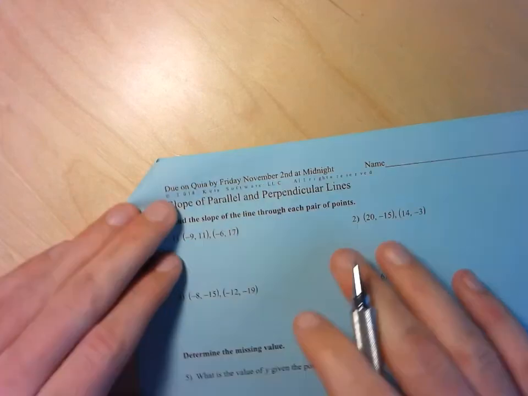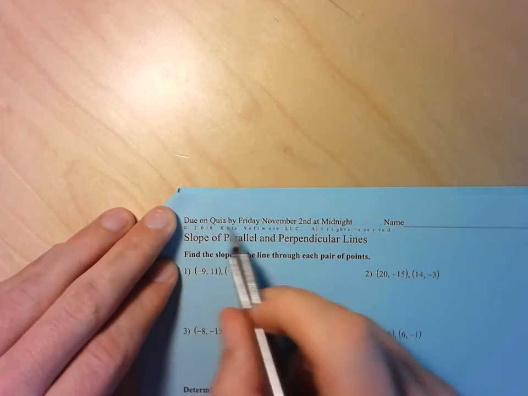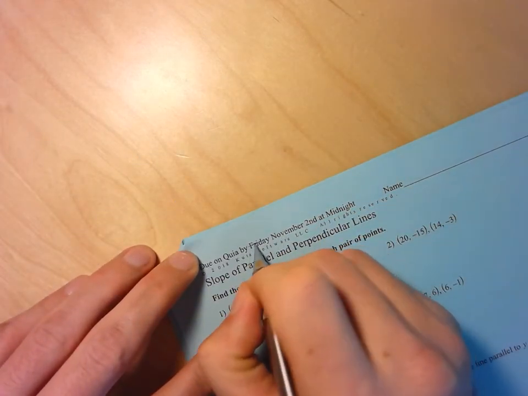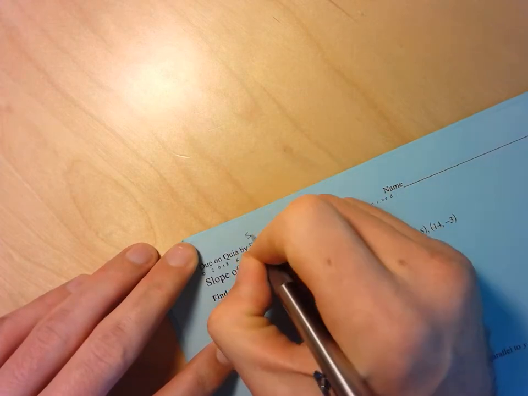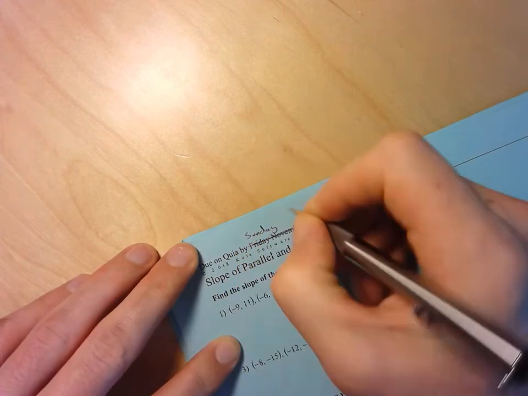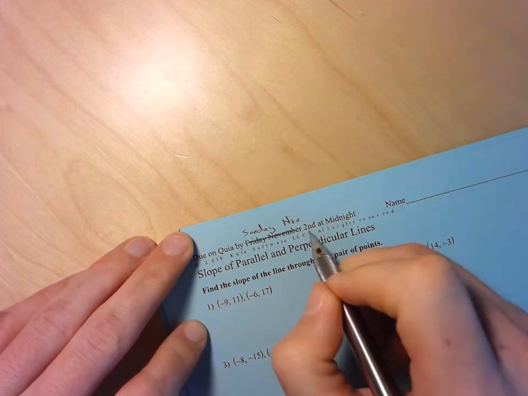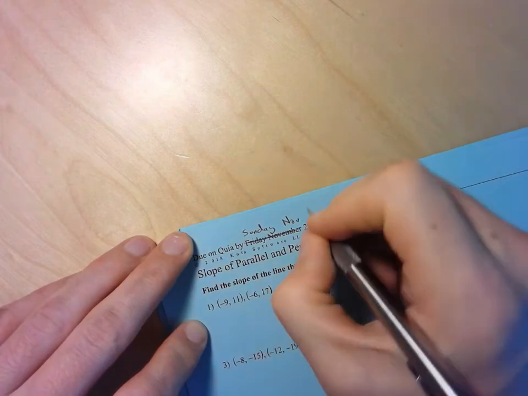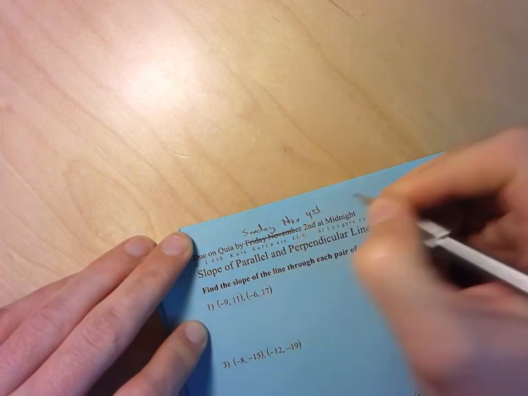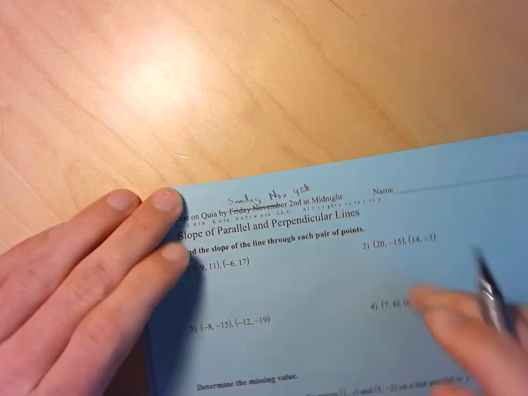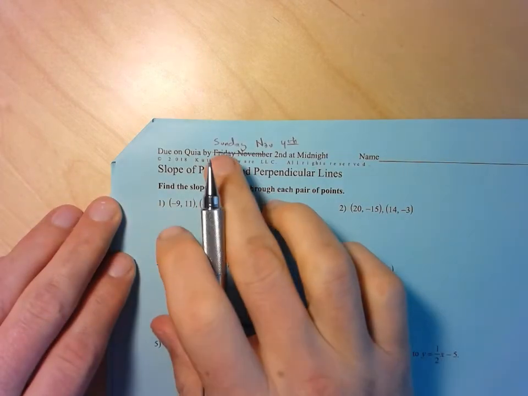So that does it for notes. This assignment is due on Kia. I'm not going to make it due Friday. Let's make it due Sunday, November, let's see, 2nd was Friday, 3rd, 4th by midnight. So you're going to have 2 Kia assignments this week, both of them due Sunday by midnight.